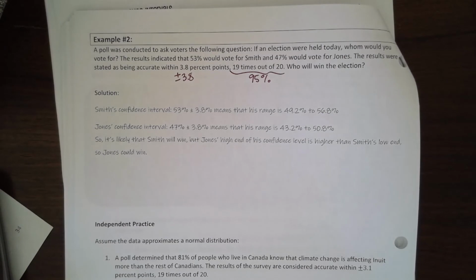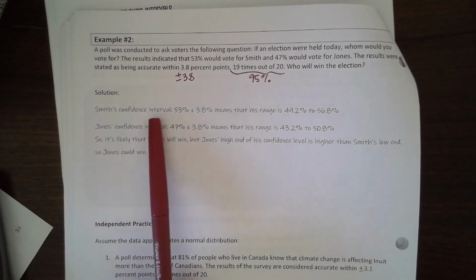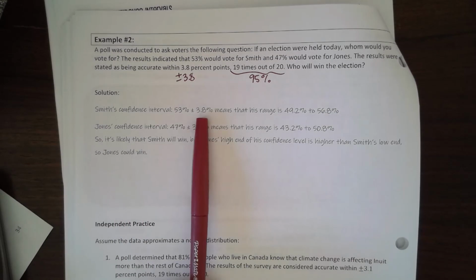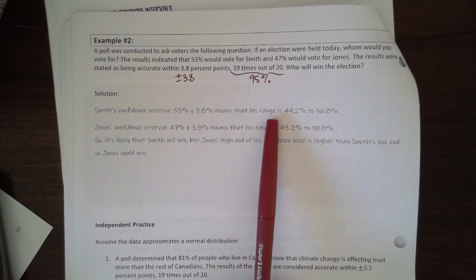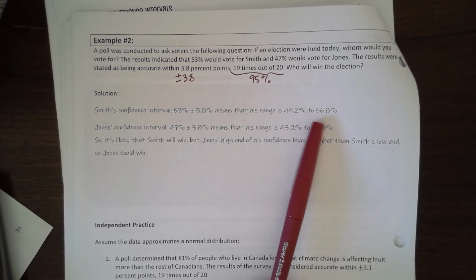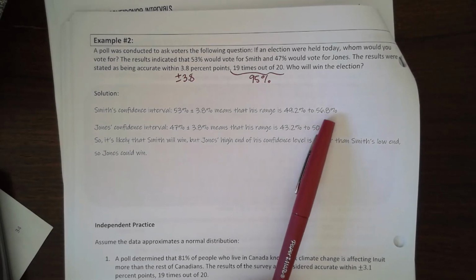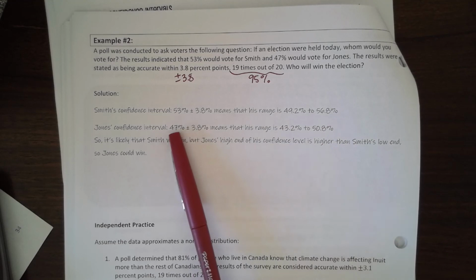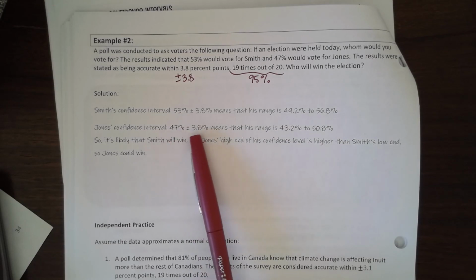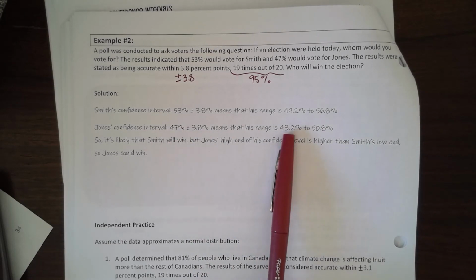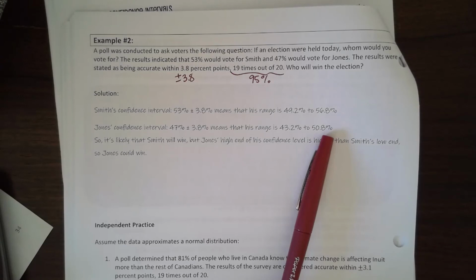So if we look at Smith's confidence interval at 53%, plus or minus 3.8%, his range is anywhere from 49.2 to 56.8. Jones, who looks like he's trailing at 47%, has a range of 43.2 to 50.8.